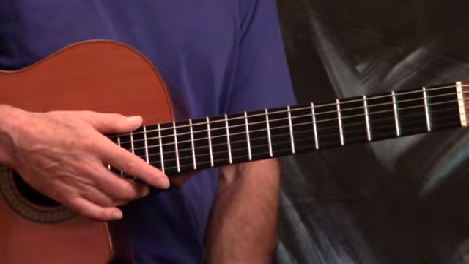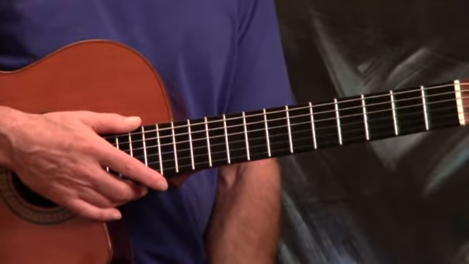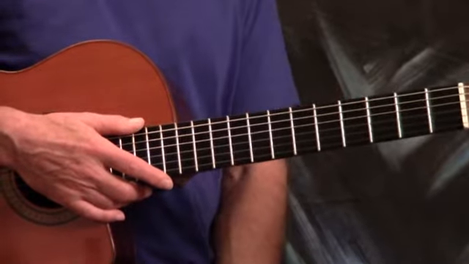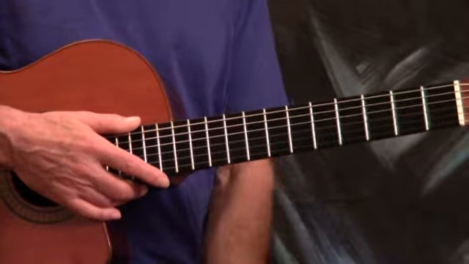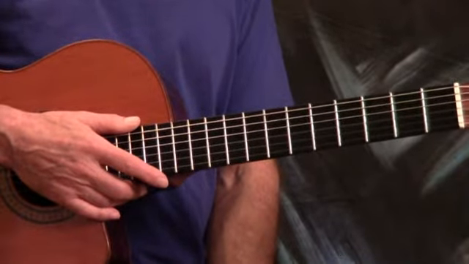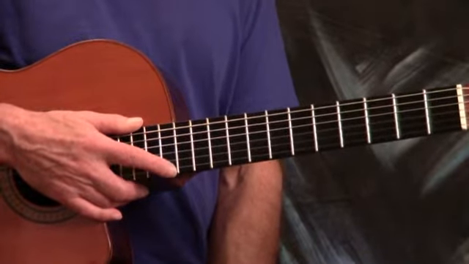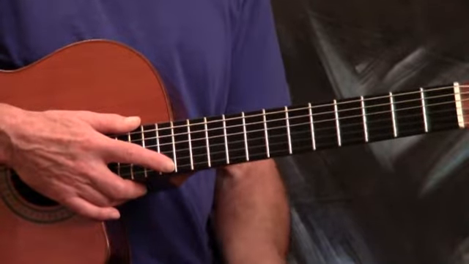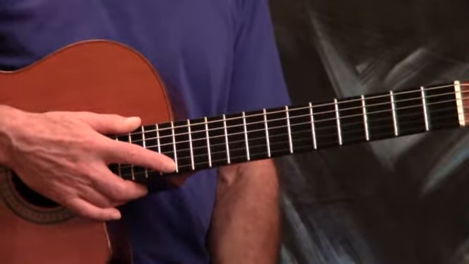So the good news is that with a few different types of voicings, fingerings, you can cover a lot of ground. You don't have to learn hundreds of different fingerings in a lot of different keys. It's not as complicated as it sounds. So that's good news. That will get you through that introduction.